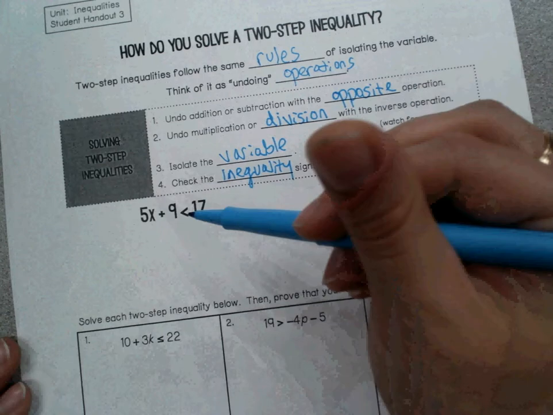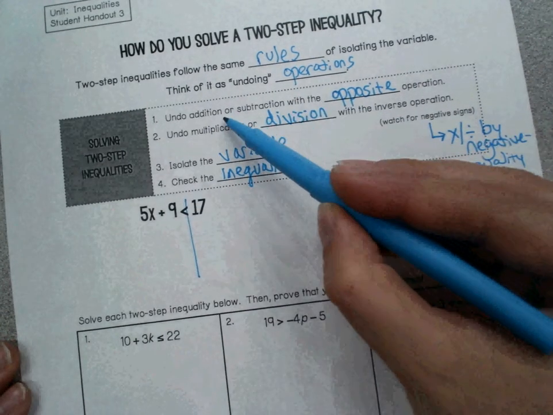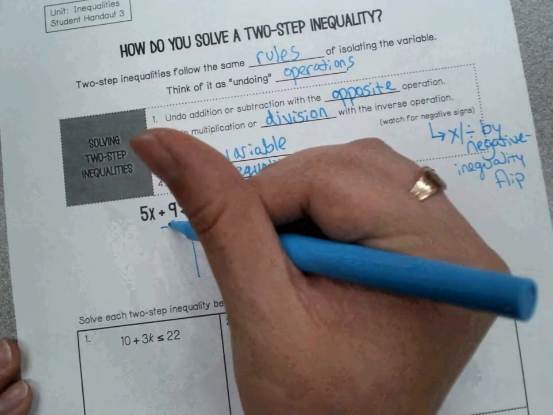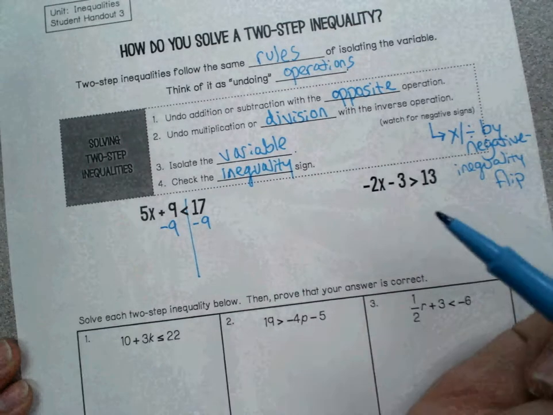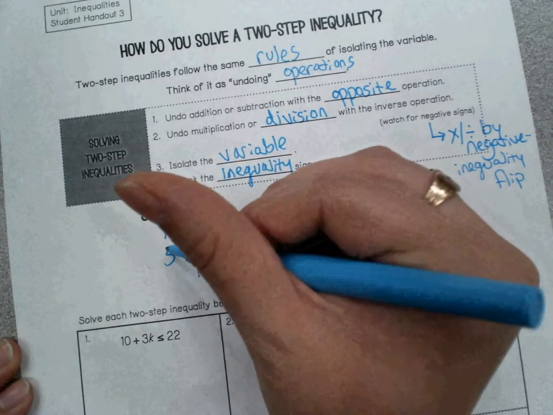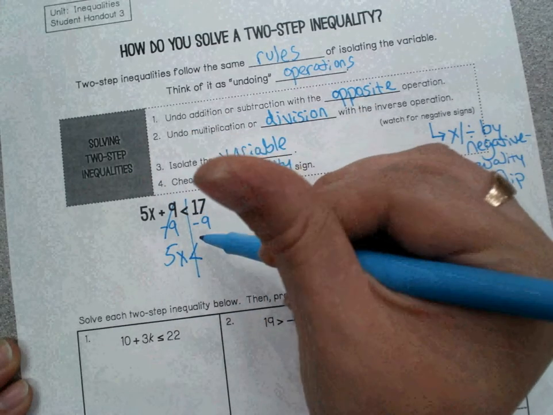So if we look at this first one, again, put your line down the middle of the inequality. We do addition and subtraction first. Since we have this plus 9 with the x, we're going to do the opposite to get rid of that, and we're going to do minus 9 on each side. Positive 9 minus 9 makes 0, so those will cross out. We're just left with 5x. Keep our inequality in the middle. 17 minus 9, we get 8.